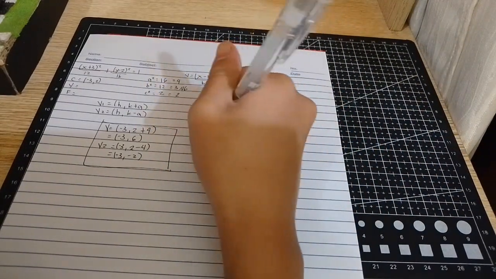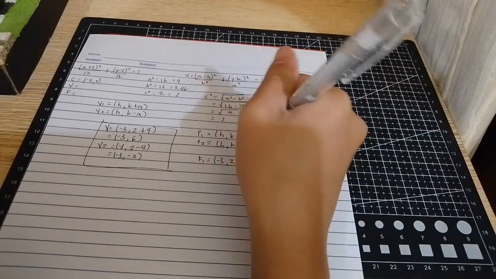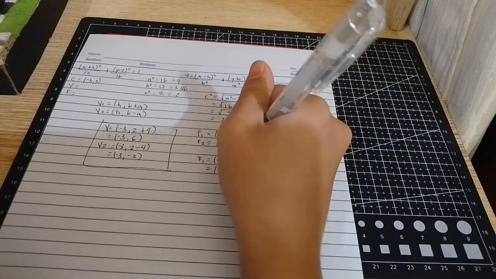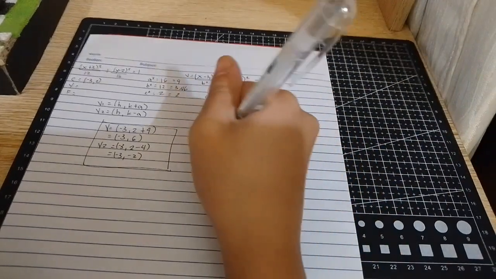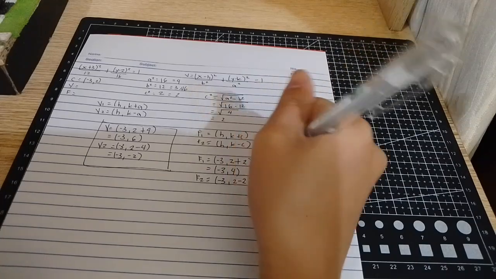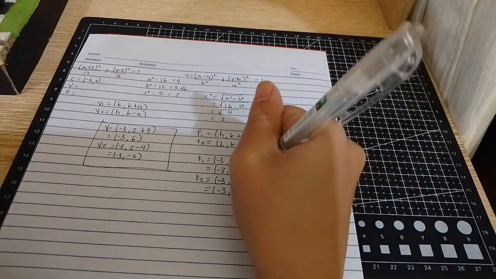So, F1 is equal to negative 3 and 2 plus yung C natin is 2. So, we have negative 3 and positive 4. So, for F2 is equal to negative 3 and 2 minus 2. So, we have negative 3 and 0.